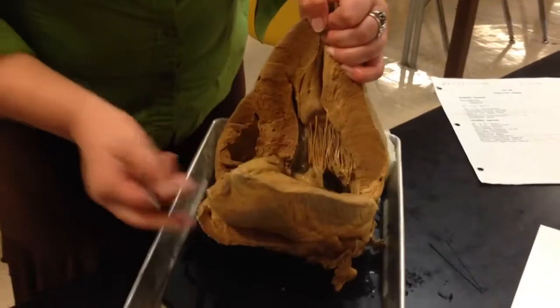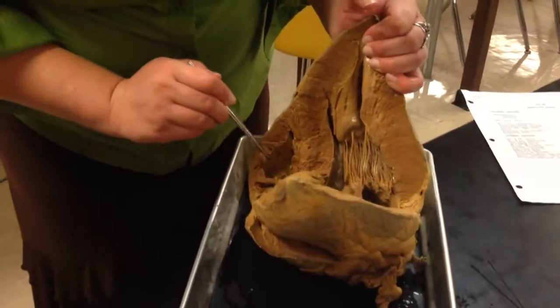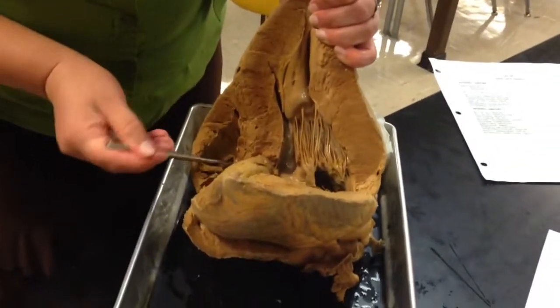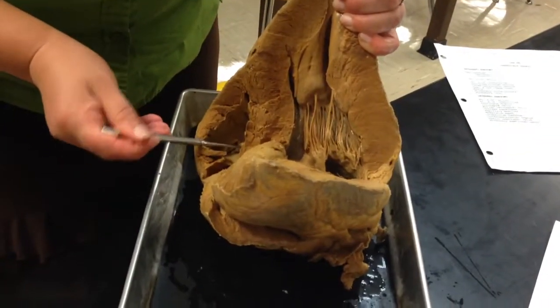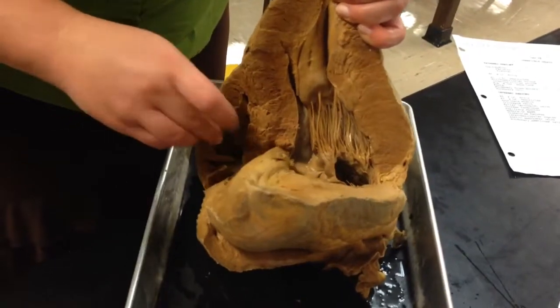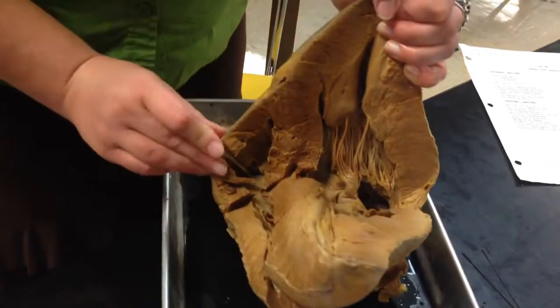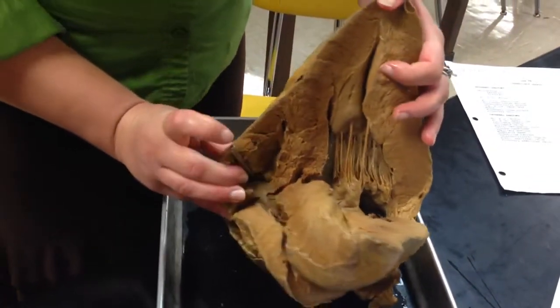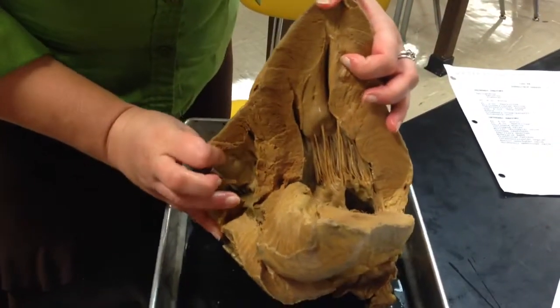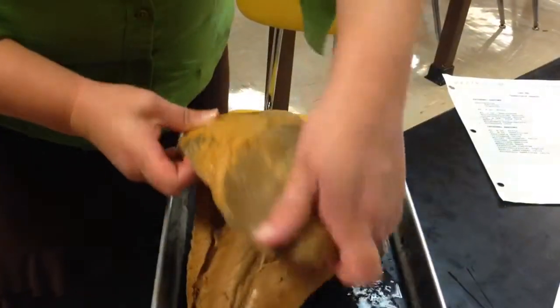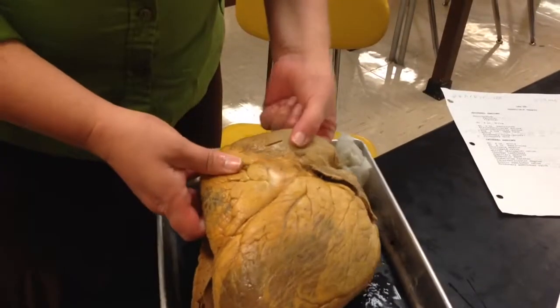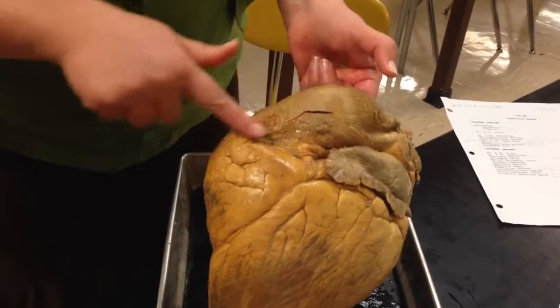Here we're still in the right ventricle. And see these cusps, that would be your pulmonary semilunar valve. And the only vessel leaving the right ventricle is your pulmonary artery or pulmonary trunk. So that's pulmonary artery or pulmonary trunk. And that's the only one that you can really see from the outside. That's the pulmonary trunk.